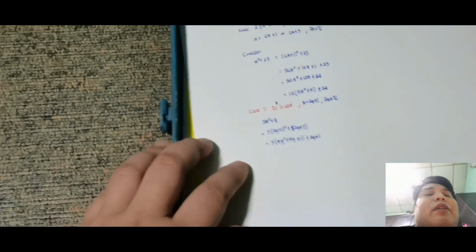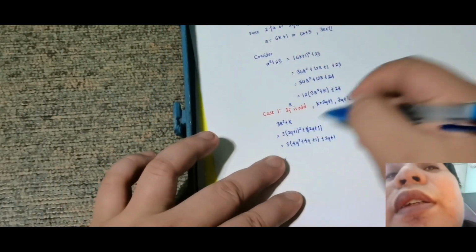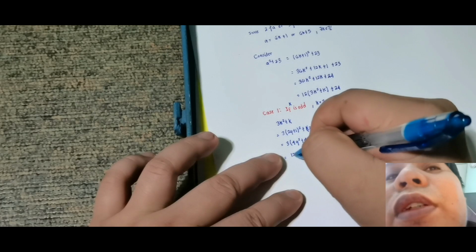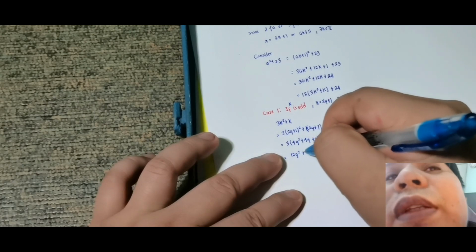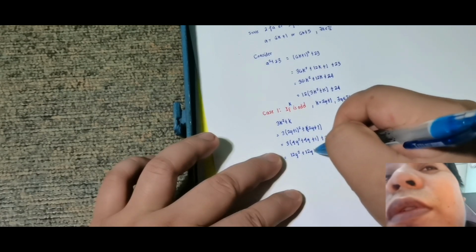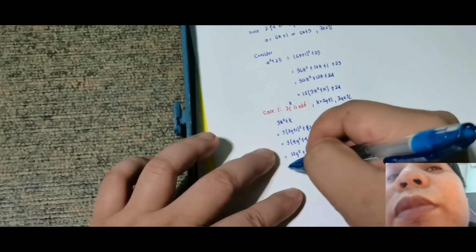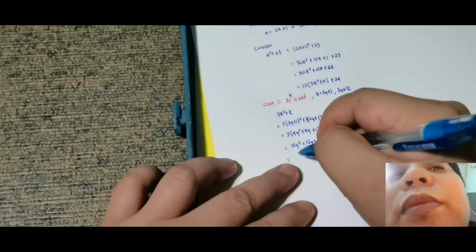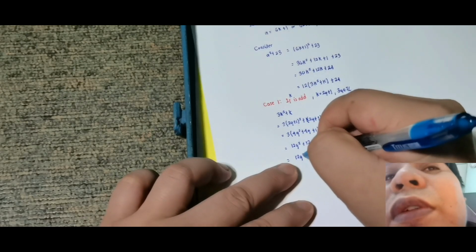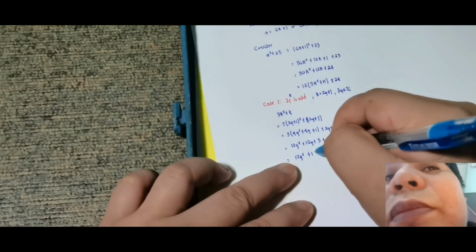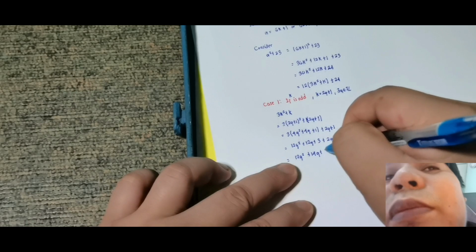Okay, pinalitan ko lahat ng value ng k, then that is equal sa 12q squared plus 12q plus 3 plus 2q plus 1. So pag sinimplify natin, so meron 12q squared plus 14q plus 4.